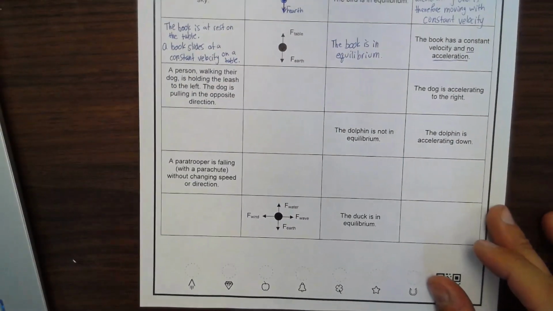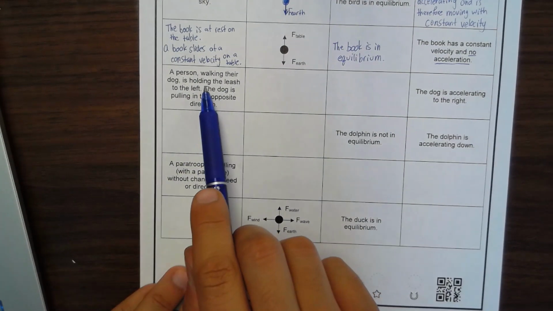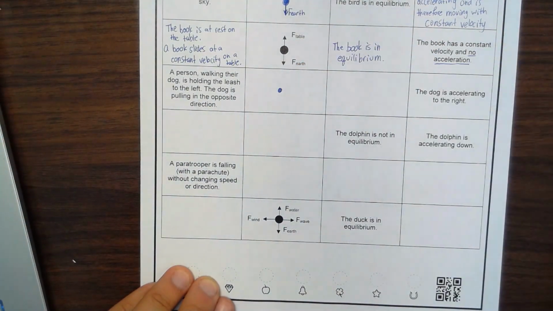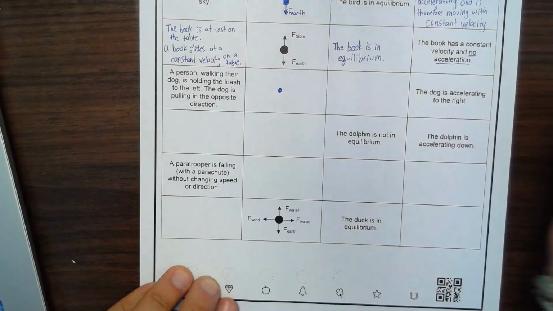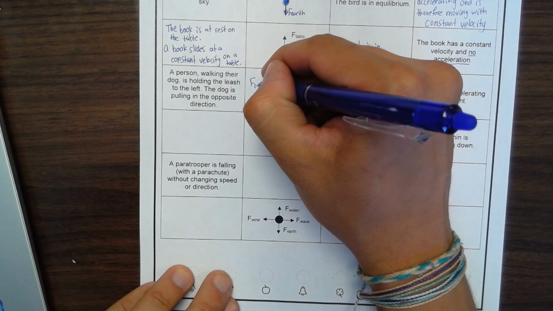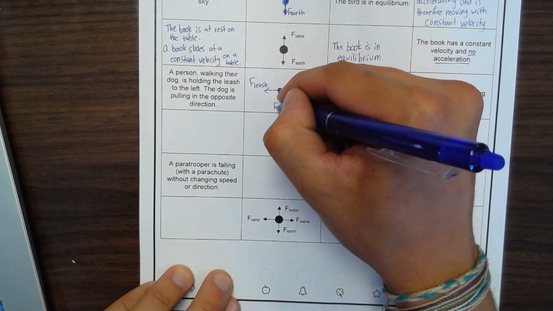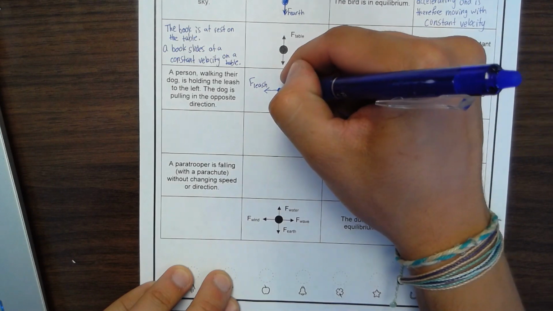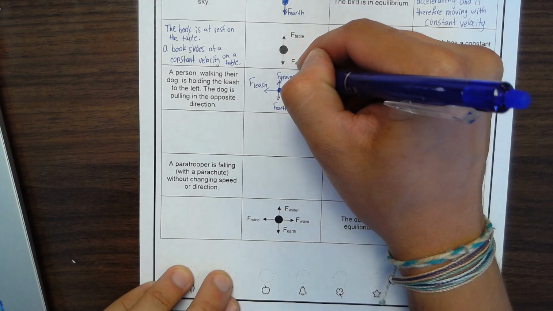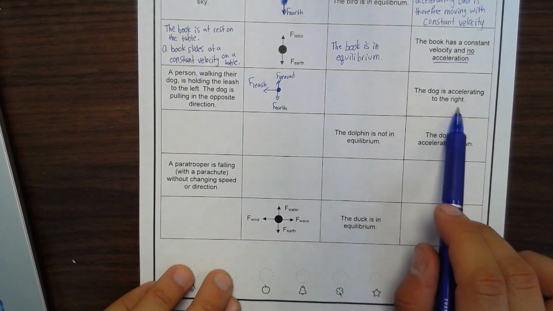This one I know gave some people trouble in class, so let's talk about this dog. We have a person walking their dog holding a leash to the left. So we're going to draw a dot for the dog. The leash is going to the left, so this is the force of a leash. The dog's probably on Earth, and therefore the dog is probably standing on the ground. But we're given another piece of information. The dog is accelerating to the right.